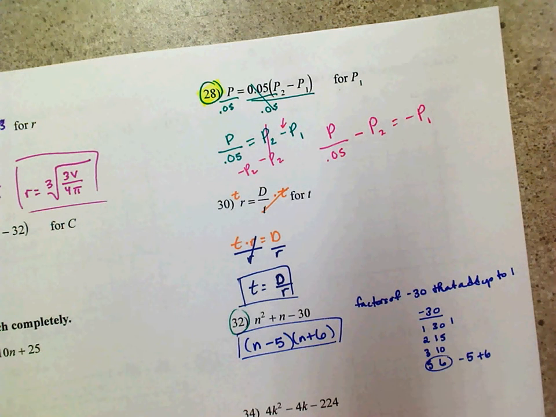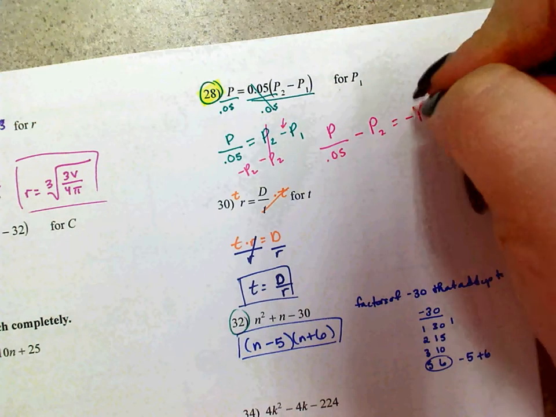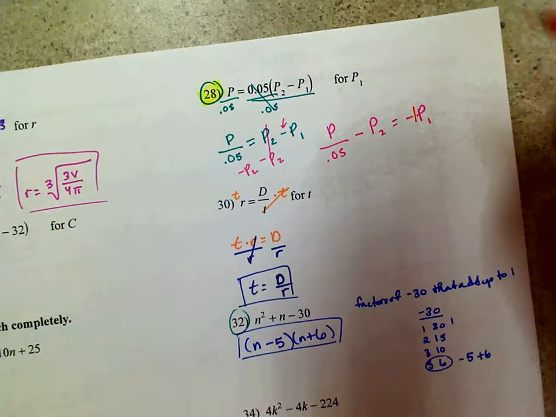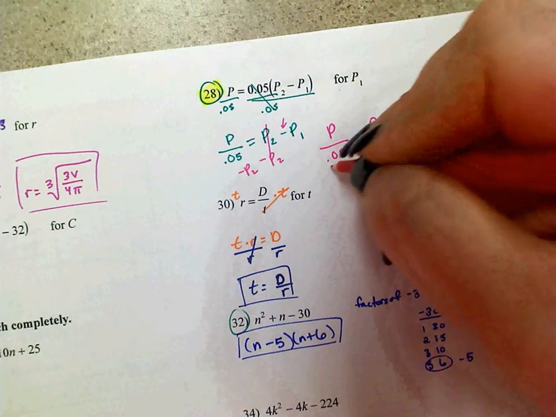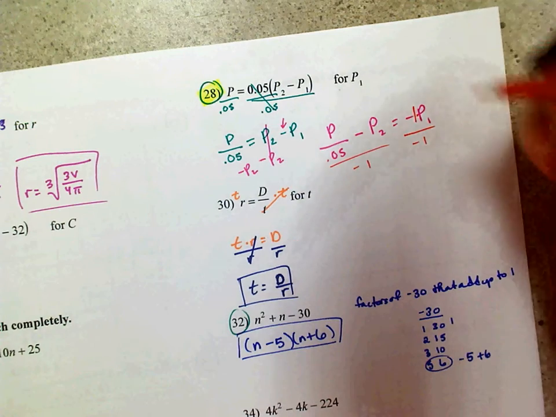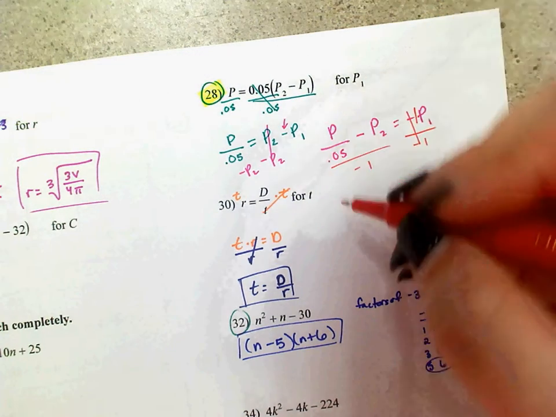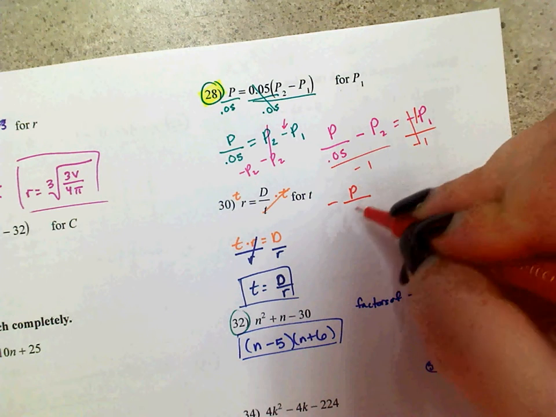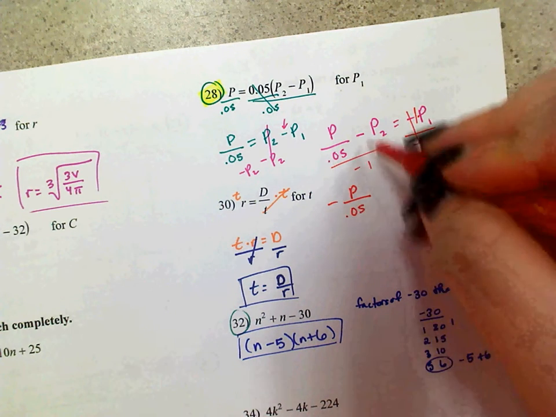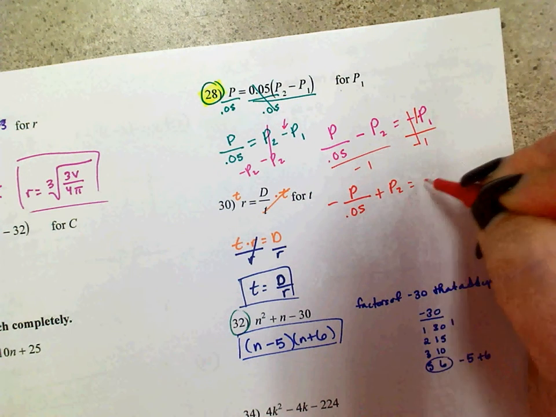Now, in order to get rid of a negative, you can think of it as a negative 1 being multiplied by p sub 1. And the opposite of multiplying by negative 1 is to divide by negative 1. So divide both sides by negative 1. But dividing by negative just changes the sign. So this becomes a negative p divided by 0.05. This becomes a positive p sub 2. And then there you go.